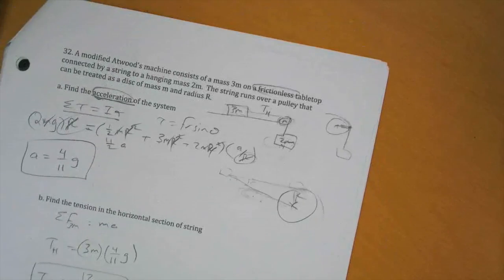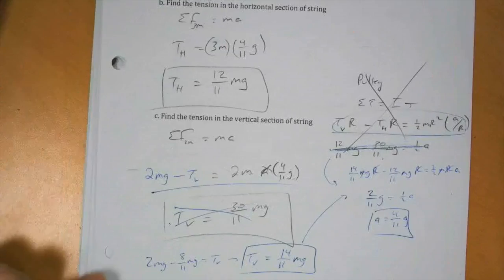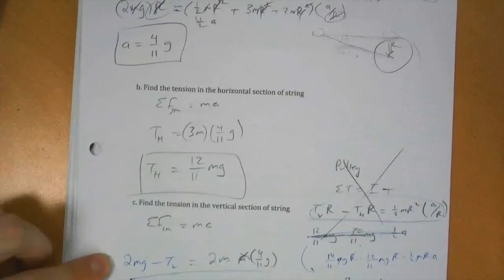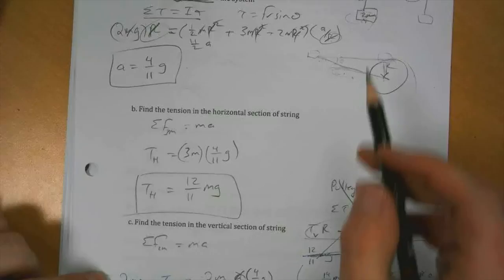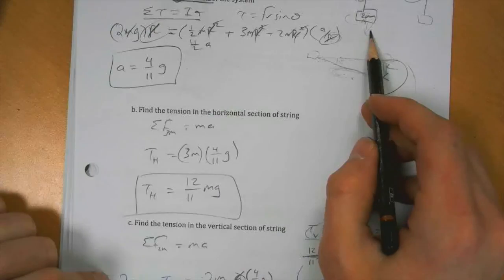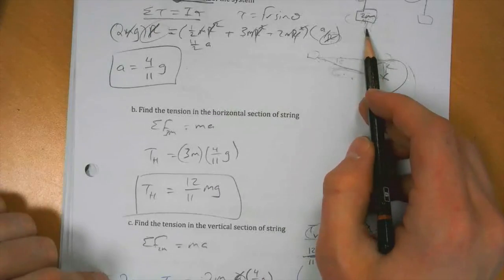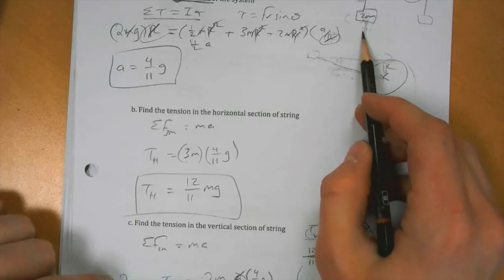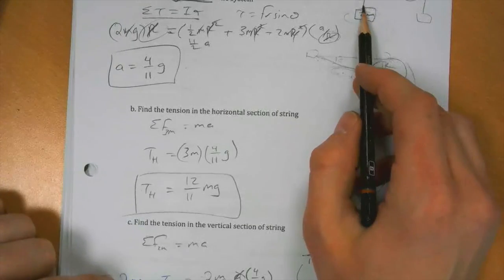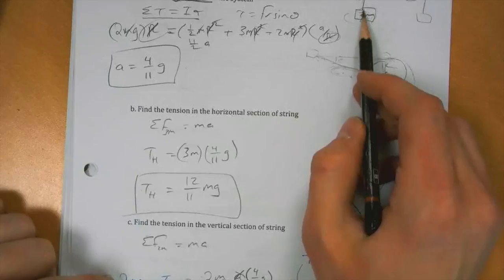Finally, we have one last problem to do. Oh, I found my mistake here. I made a sign error. If you're looking at the packet, the acceleration of this block will be downward, right? So that downward acceleration should have the same sign as the downward gravitational force on the block, and the opposite sign as the upward tension force on the block.